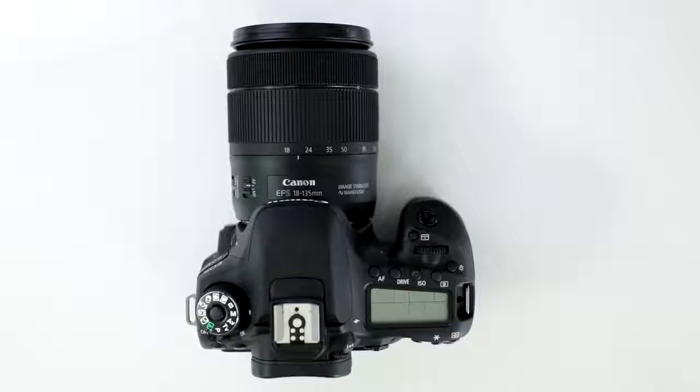Does the 80D have dual pixel RAW? No, it does not. It has dual pixel AF. Only the EOS 1DX Mark II and the 5D Mark IV have the dual pixel RAW capability right now.